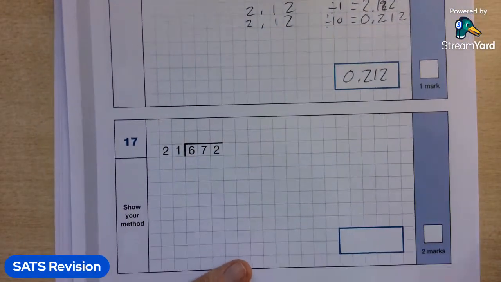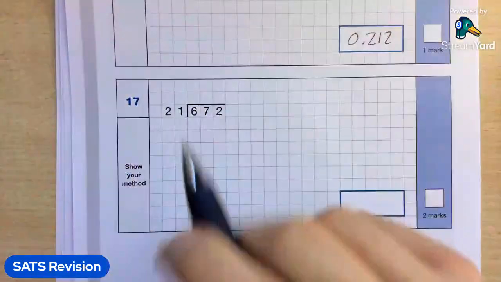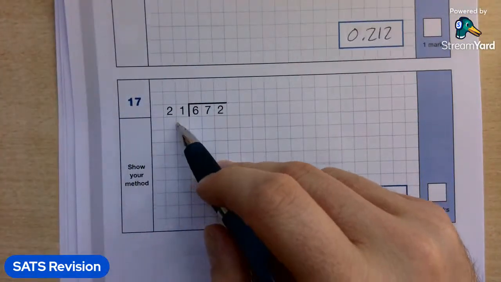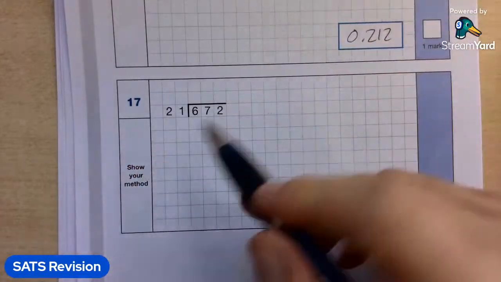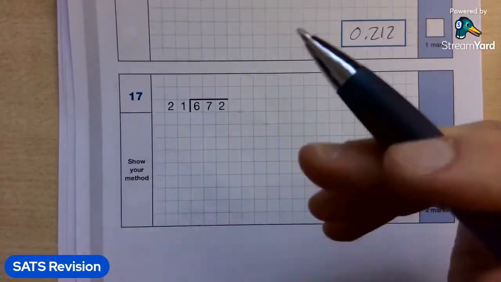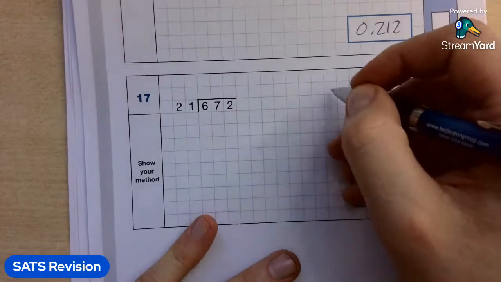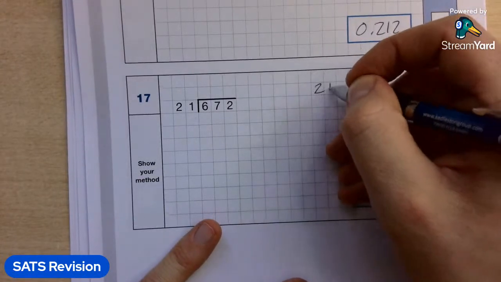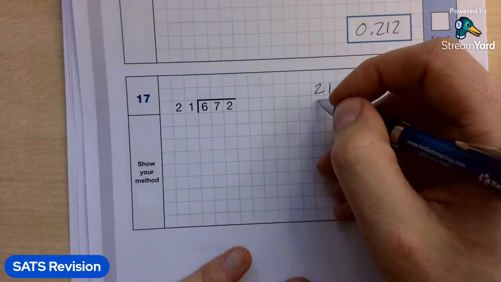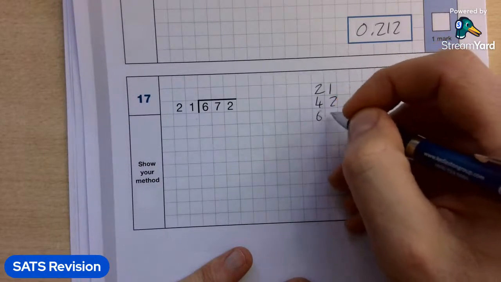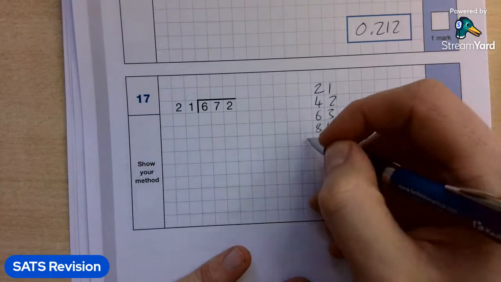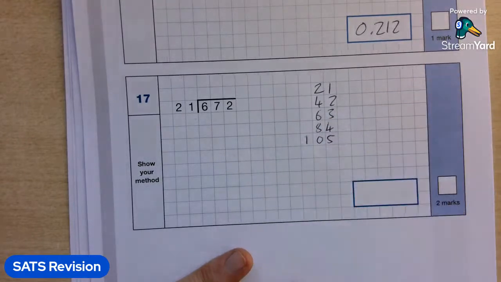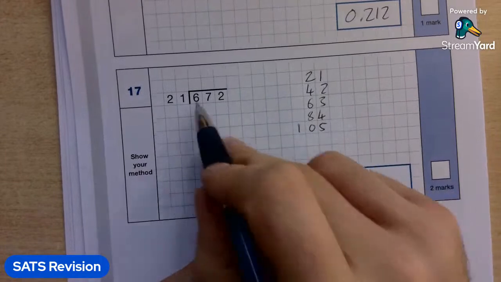All right, next one. So this time, it's a number bigger than your 12 times table, because a lot of people are comfortable with any times tables up to 12. However, because it's 21, this is where, as I've shown before, I would do a bit of your 21 times table. So 21, so add 20, add 1. Quickly do it: 42, 63, 84, and I'll go to 105. Just so that's going to help me with this now.